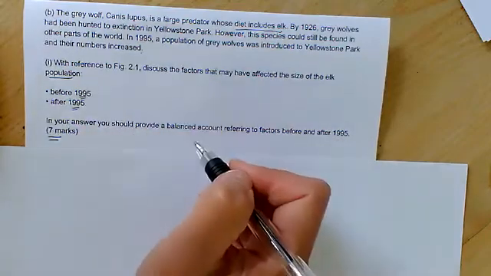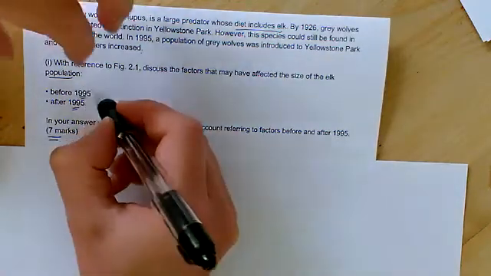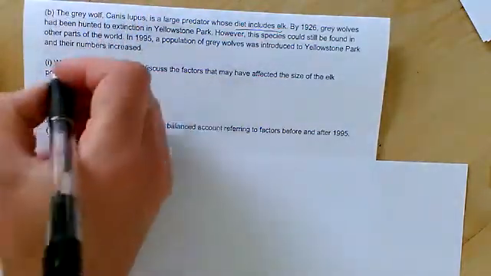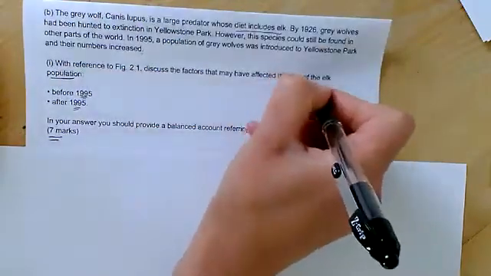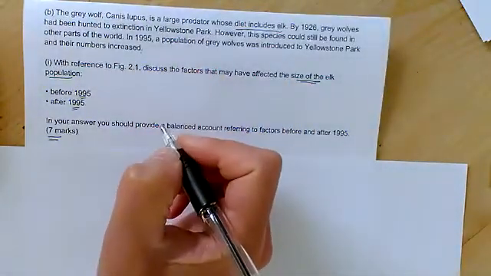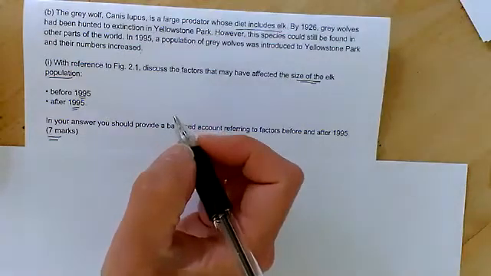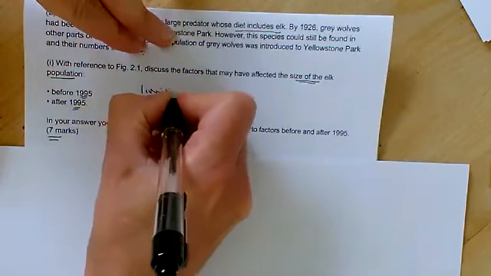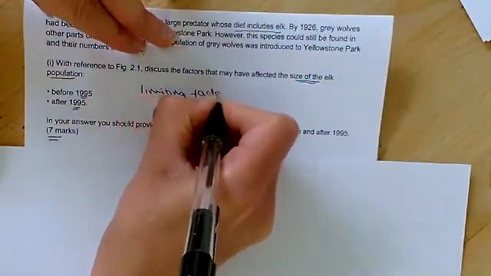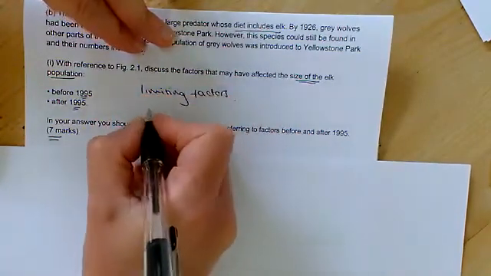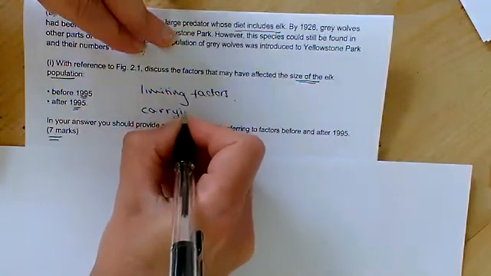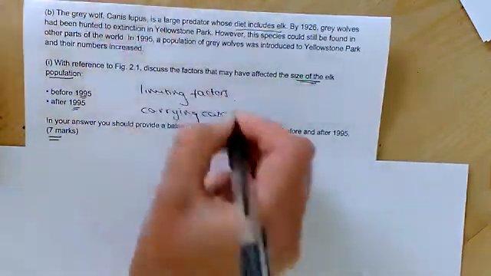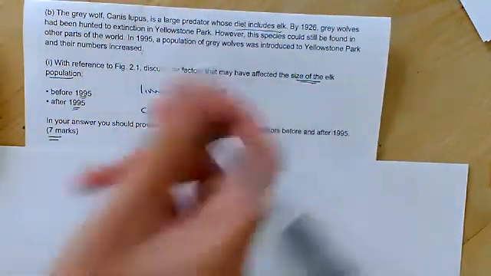Now, key bit here, it's telling us to be balanced, so we need to make sure we've given some good discussion points for before and some good discussion points for after. And remember, it's asking us about the size of the elk population. So if you're asked any question on population sizes, you need to be making sure that you're talking about limiting factors. And you need to make sure that you're talking about that carrying capacity. You're going to pick up exam credit in this type of question by just getting those keywords in and explaining how they relate to it.